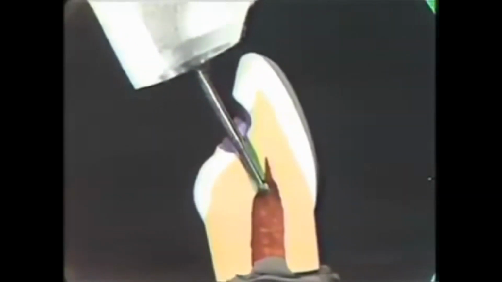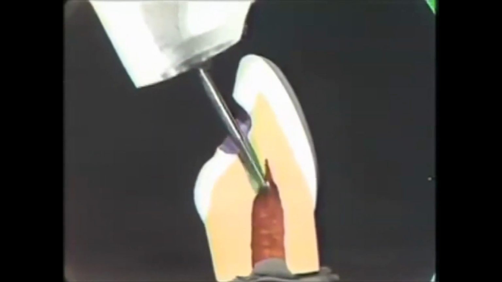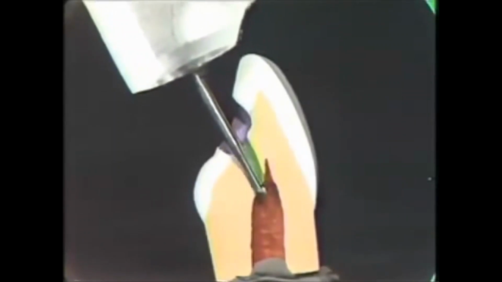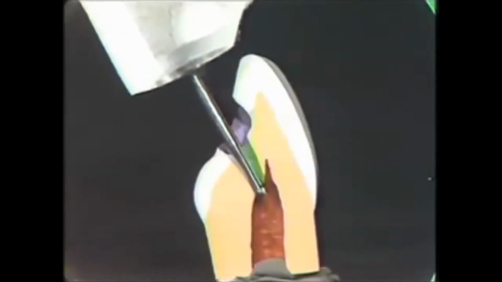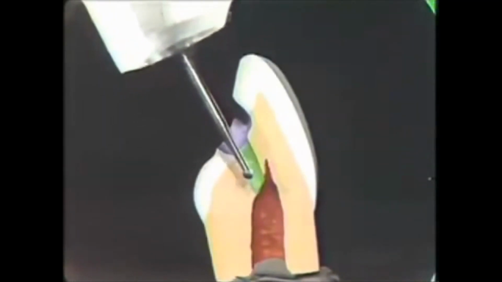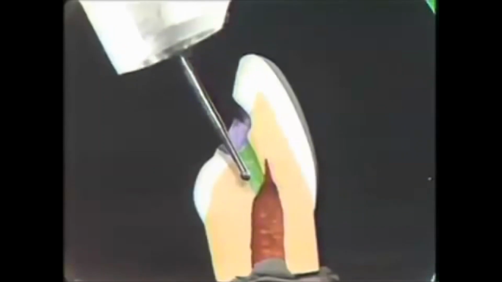Once again, you'll feel the burr fall into the pulp chamber as there's a sudden reduction to the drilling pressure as you enter the pulp. Now, if you really get lost and you feel like you just don't know where the pulp is or what the angulation of the tooth is, you may want to stop and take a radiograph.